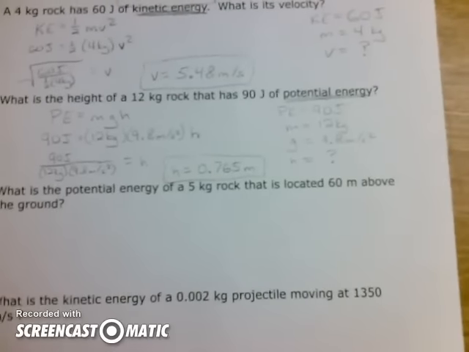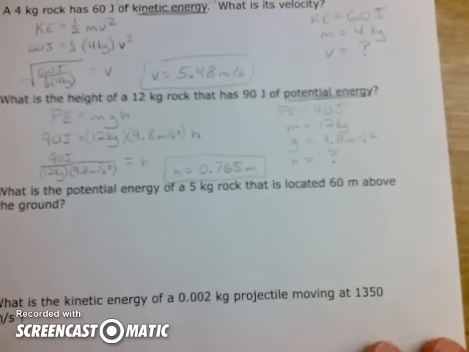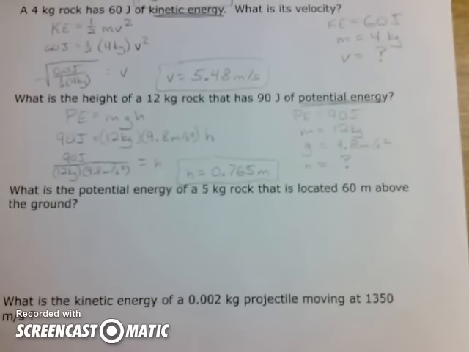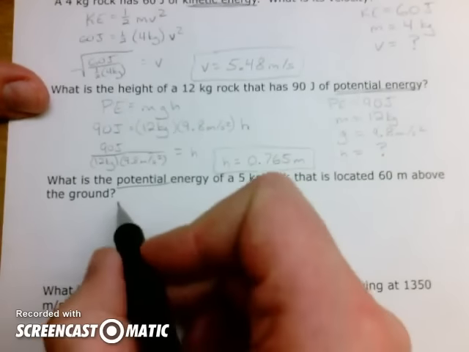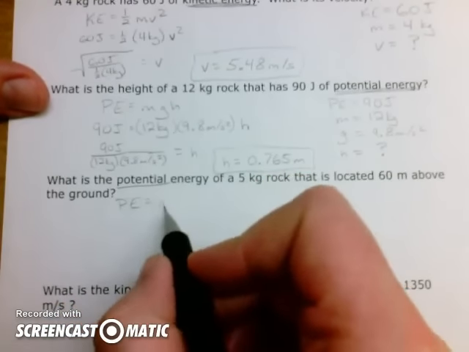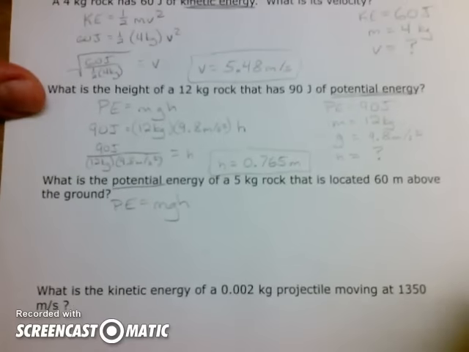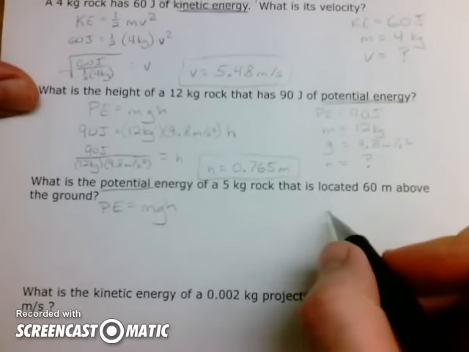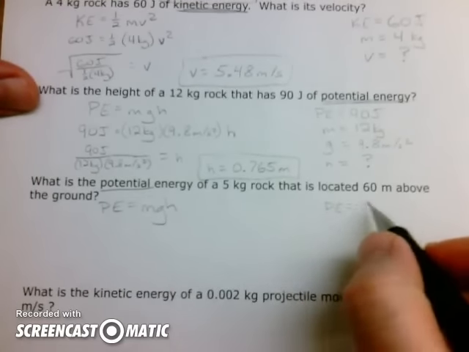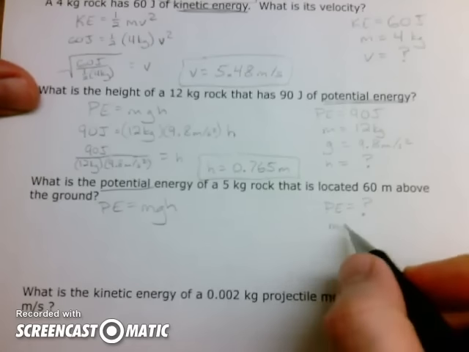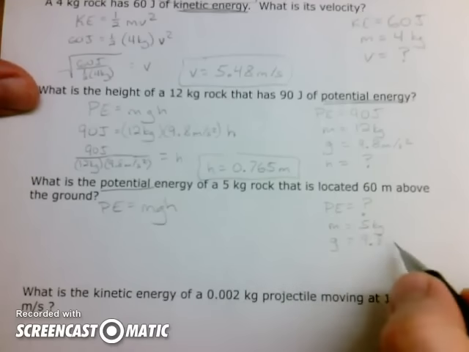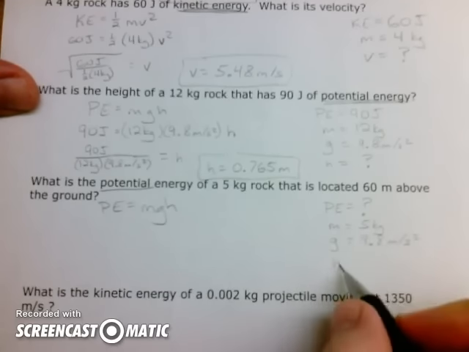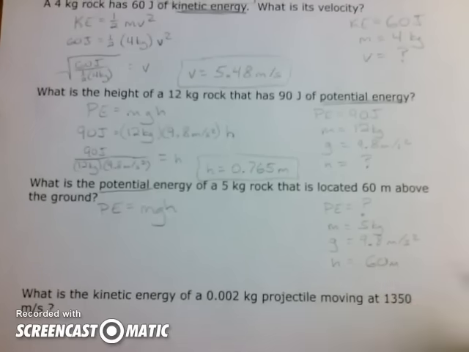What is the potential energy of a 5 kilogram rock that is located 60 meters above the ground? All right, this one's pretty simple. We know we're looking for potential energy, so let's write PE and the beautiful formula of mgh. The formula is beautiful, maybe my handwriting isn't. PE equals, I don't know, question mark. Mass equals 5 kilograms. G equals 9.8 meters per second squared. H equals 60 meters. All you do is plug those numbers in.